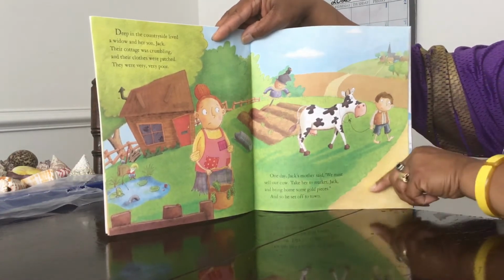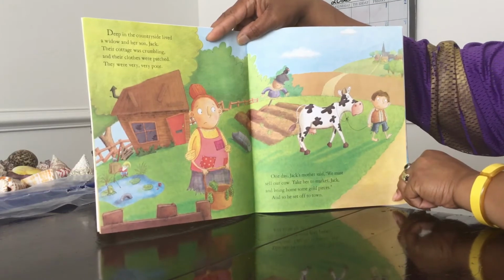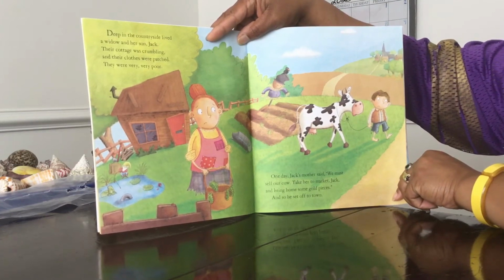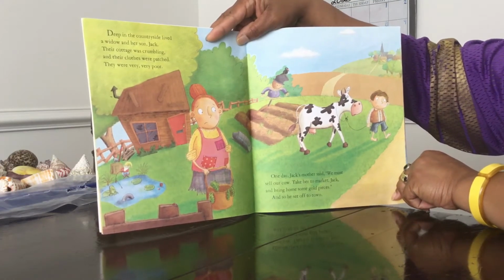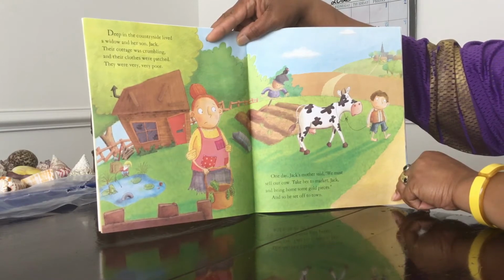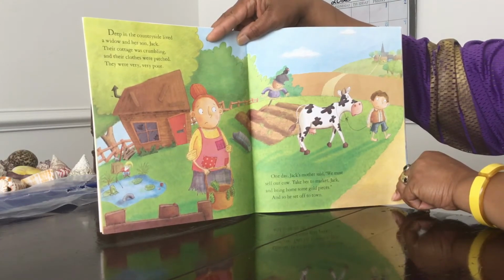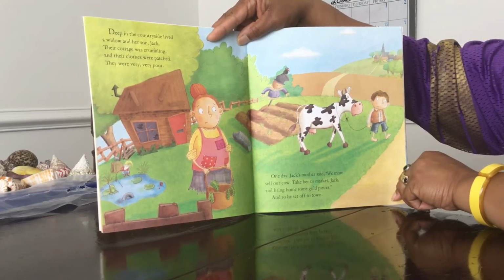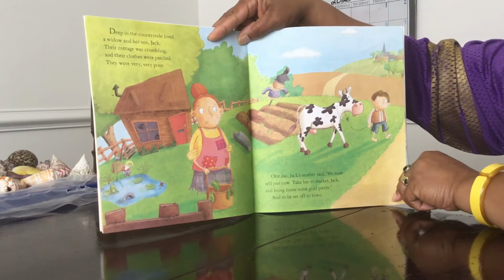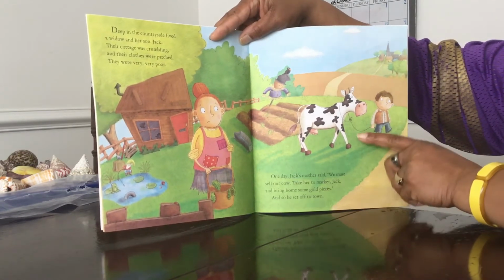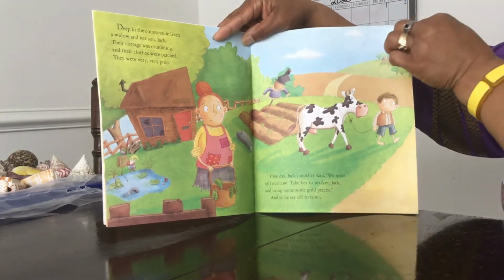He's even barefoot. One day, Jack's mother said, "We must sell our cow. Take her to the market, Jack, and bring home some gold pieces." So he set off for town. I guess the cow was the last thing they had.